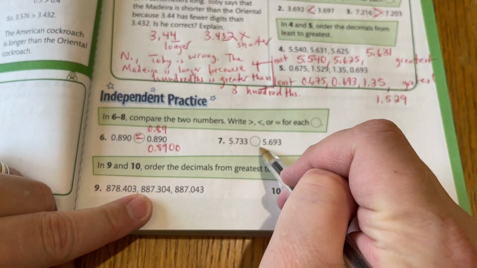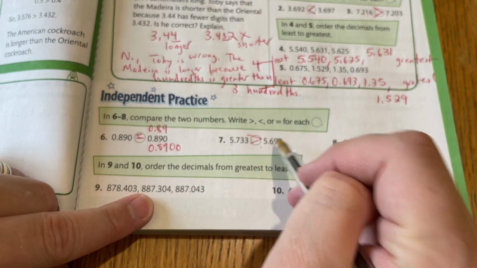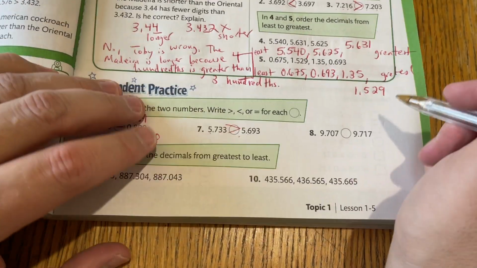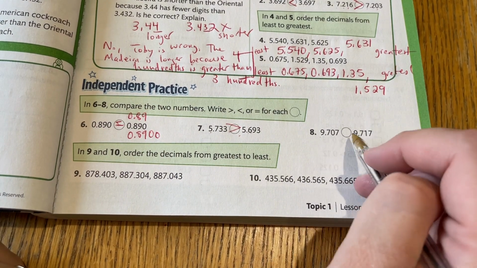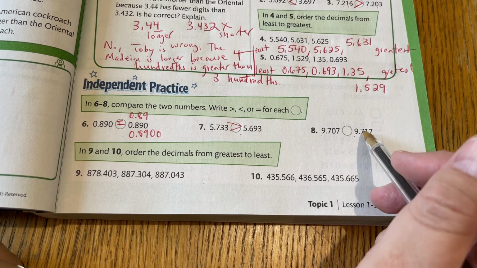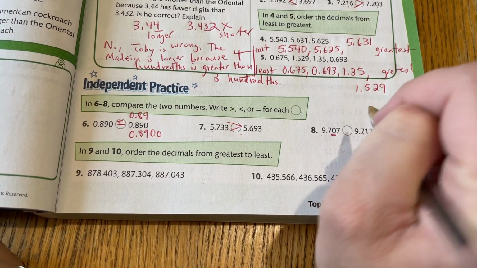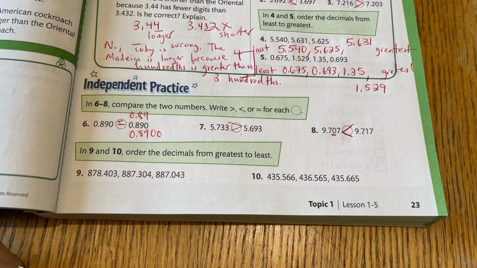Let's look. 5 to 5, equal. 7 to 6, greater than. 7/10 is more than 6/10. 9 to 9. Ones, right? 7 to 7/10. 0 hundredths is less than 1/100th.